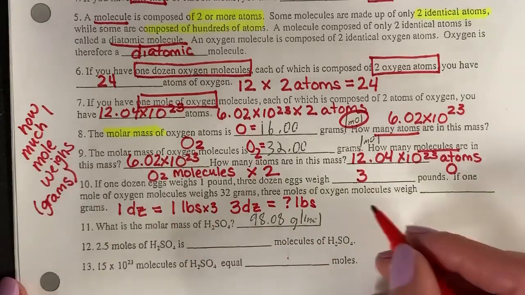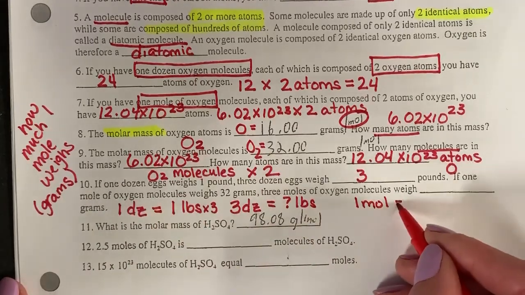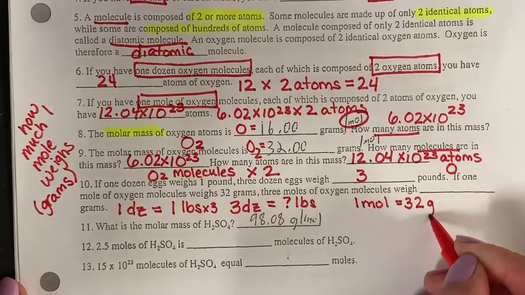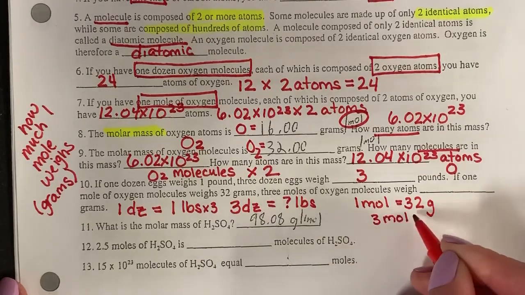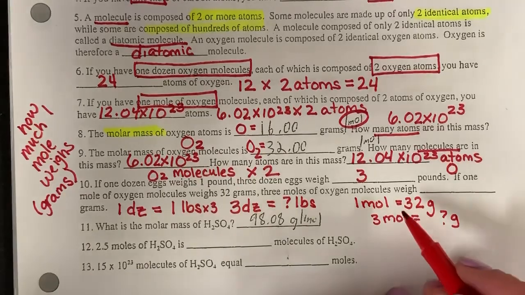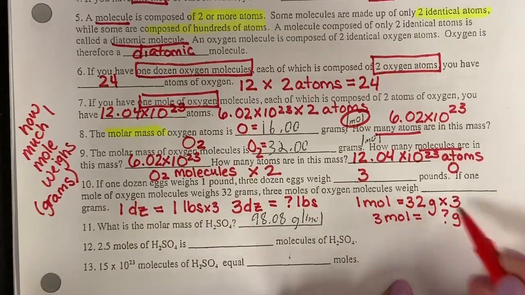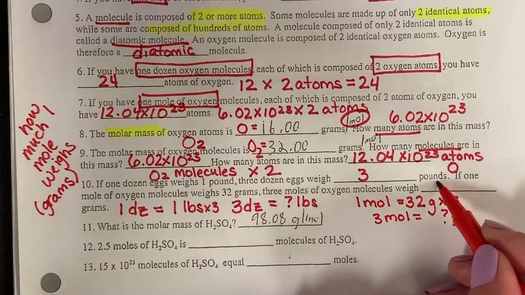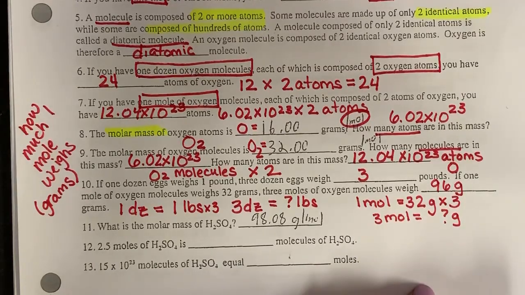Okay, so if I say 1 mole of oxygen weighs 32 grams, then 3 moles of oxygen would weigh how many grams? Hopefully, I would just take this number, just like I did here, times 3. I would say, oh, well, that weighs 96 grams.